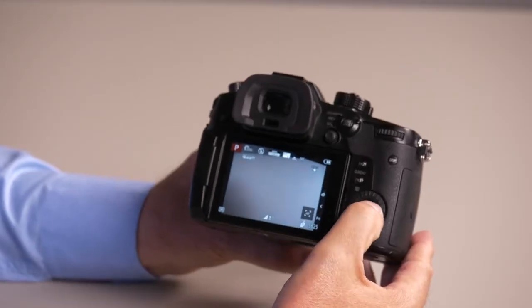The GH5 has numerous function buttons located all over the top and back of the body. Now these buttons, function buttons, are pre-programmed at the factory, but you can set them to almost anything you want. There's two ways to change the settings of these function buttons. One is to go into the menu.